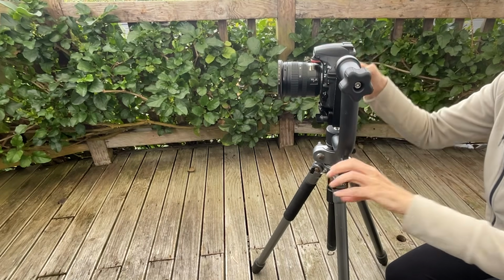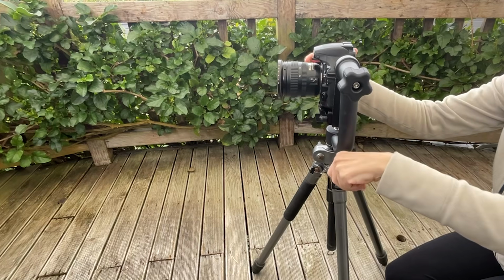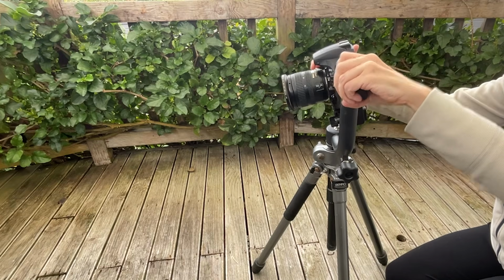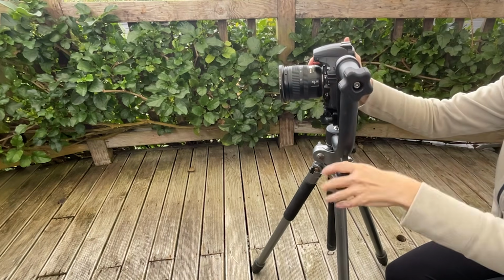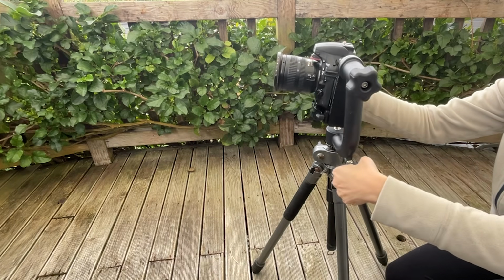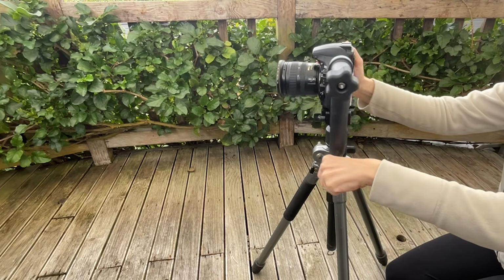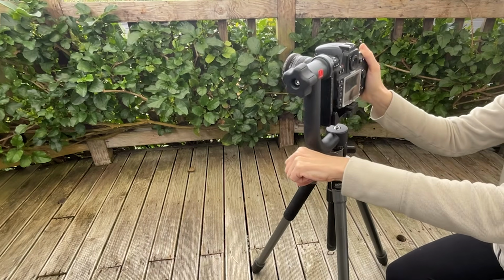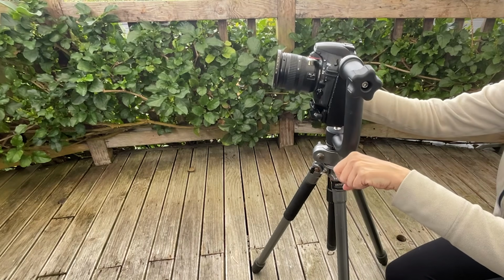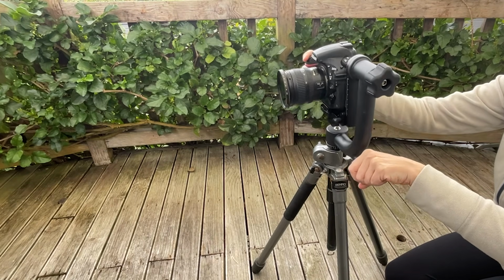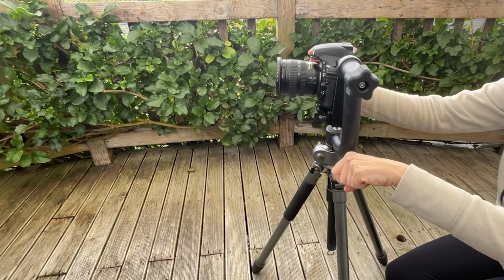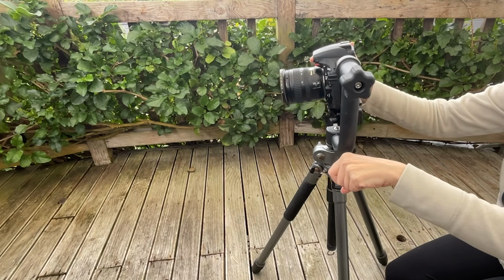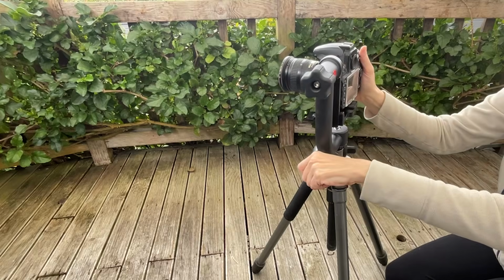A gimbal head is a tripod head that offers additional flexibility and control, making it an excellent choice for ICM. Unlike traditional tripod heads, a gimbal head allows for smooth and fluid movement in various directions. This is ideal for executing controlled camera movement required for ICM. The gimbal's design lets you tilt, pan, and rotate the camera easily, ensuring the movement is intentional and aligned with the artistic vision.